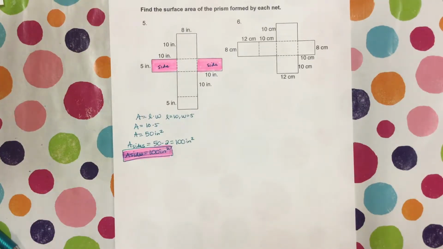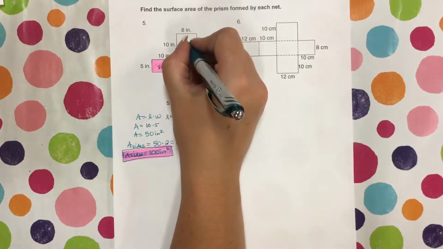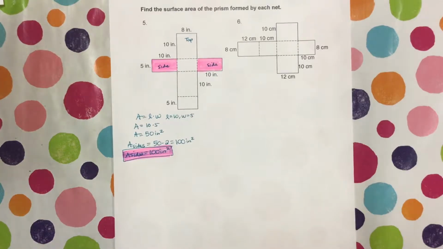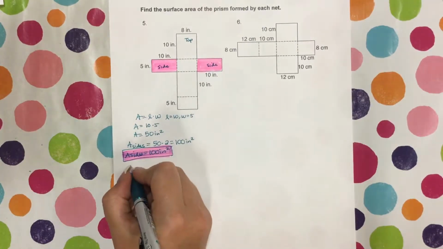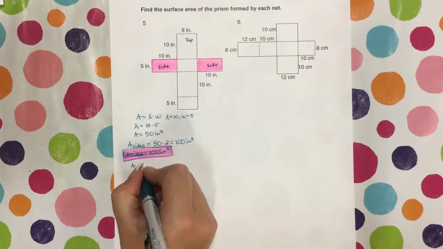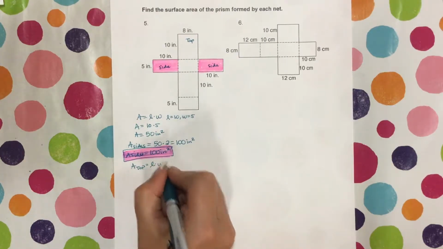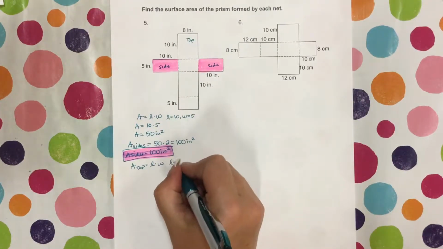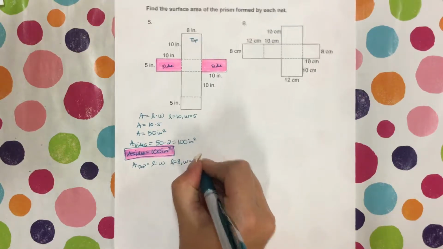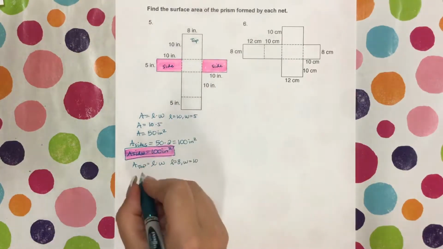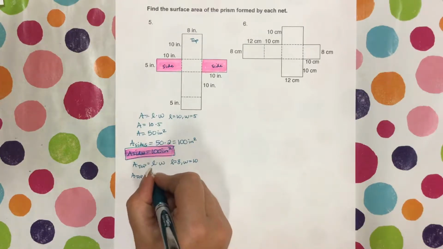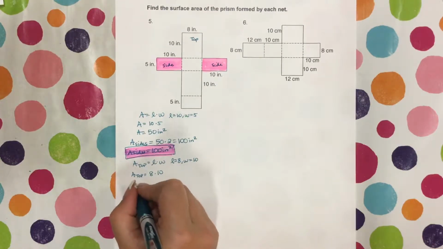Now I'm going to call this the top. This is going to be the top. Okay, so I'm going to go ahead and find the area of the top. Area of top is going to be length times width. The length is going to be 8, and the width is going to be 10. There's the 10. So we substitute that in. So area of top is going to be 8 times 10, which is 80.